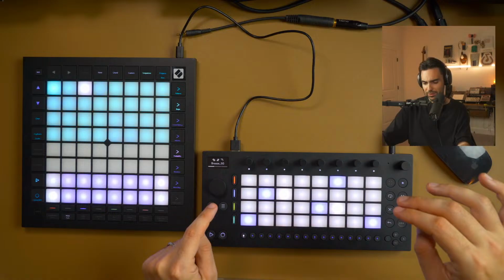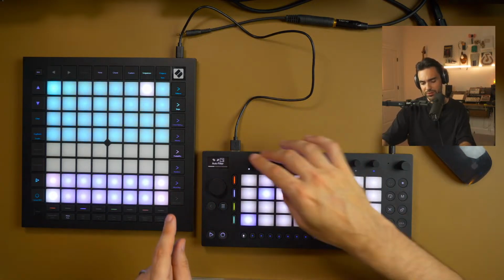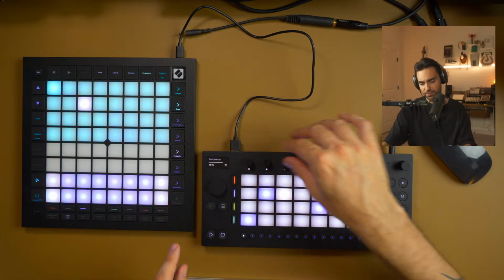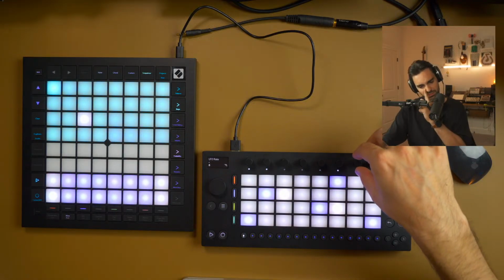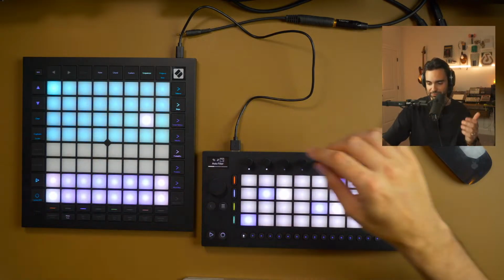We should absolutely be using an auto filter. Oh, we are using an auto filter here. This fly.